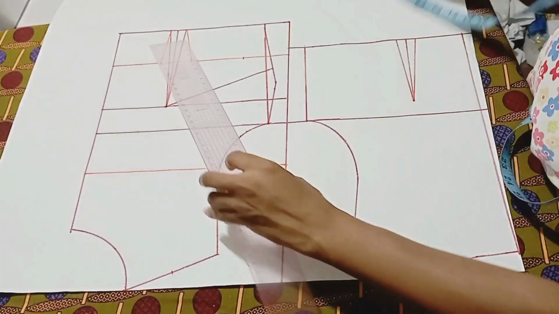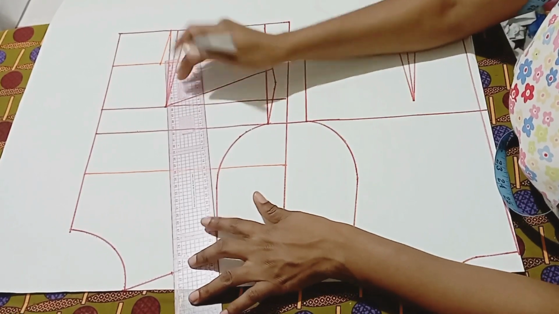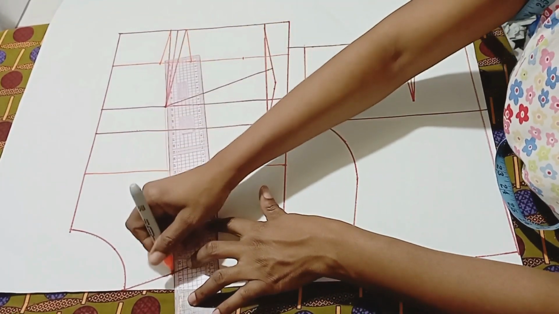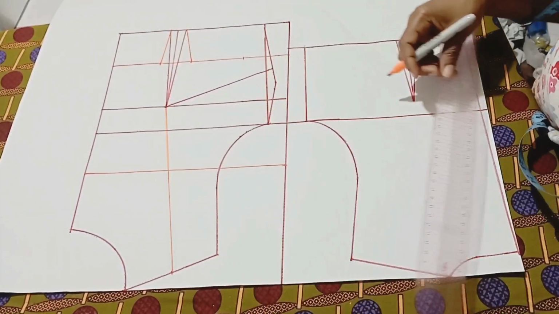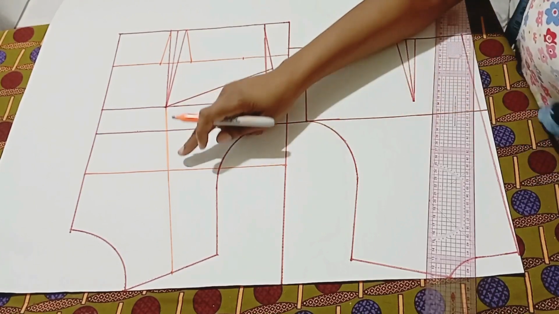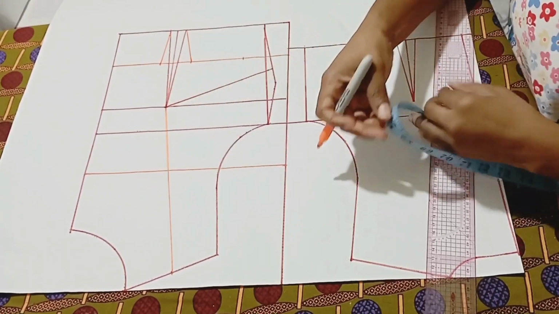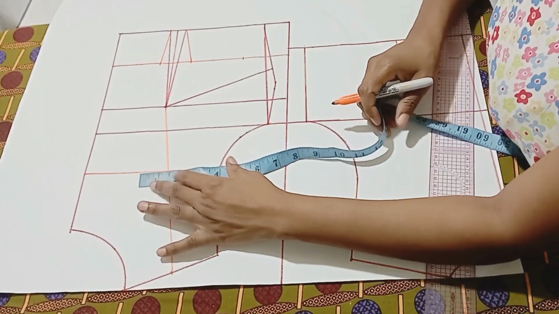Divide it into 2 equal halves, and now connect that line straight to my nipple point, to the apex of the bust. I'm going to connect it like so. All right, now that I have done that, the next thing I'm going to do is to come on this yoke line to do my bust, my overbust tightening.